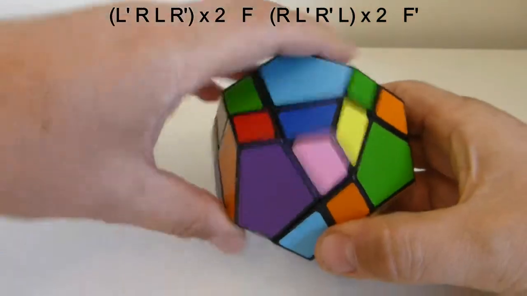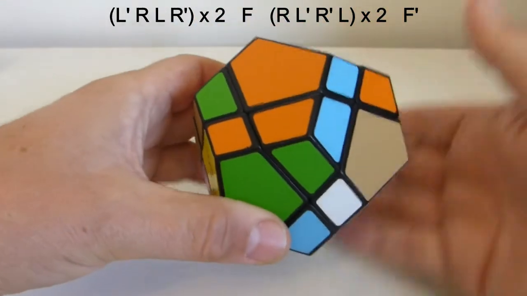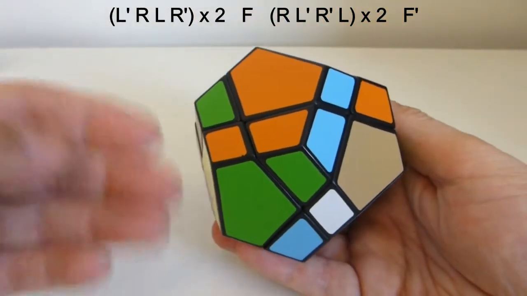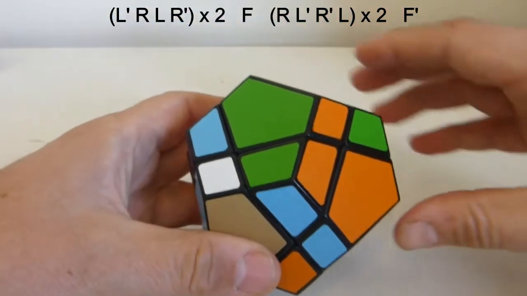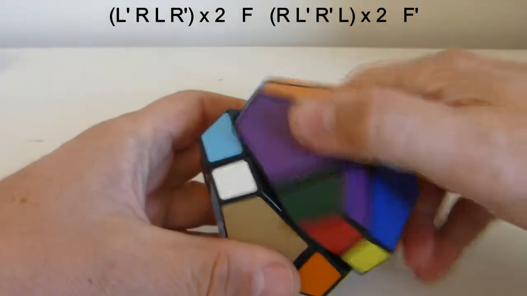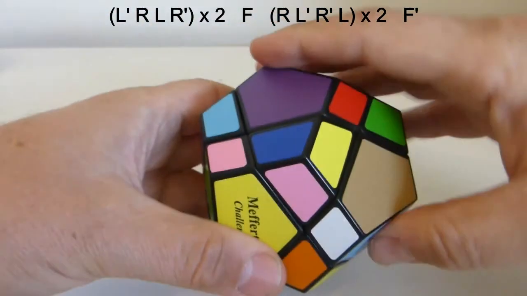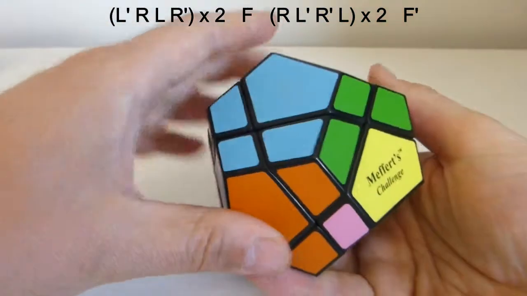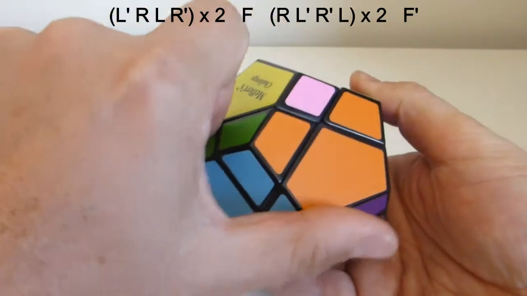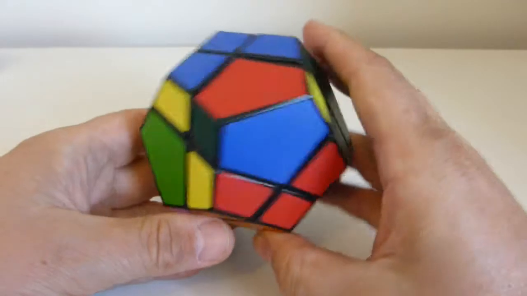There's one of them. I'm going to do that again. And I said that I was going to rotate the front face. I want to do that clockwise every time. There we go, and now undo those moves. And undo that front rotation, and you can see that those 2 pieces are now where they should be.